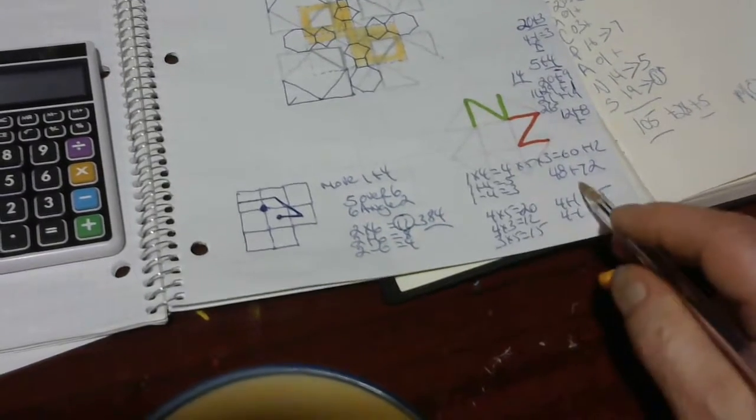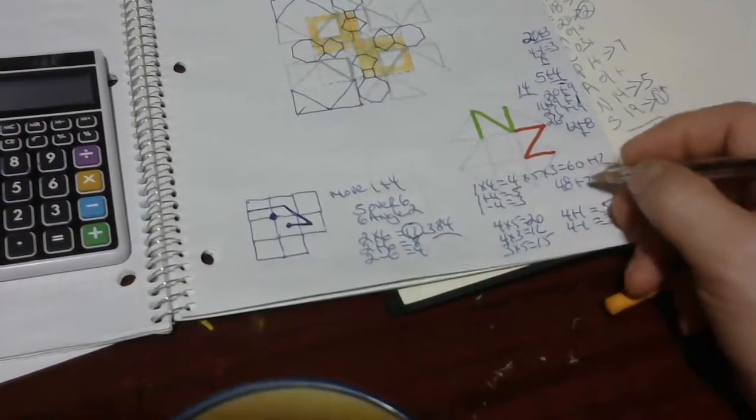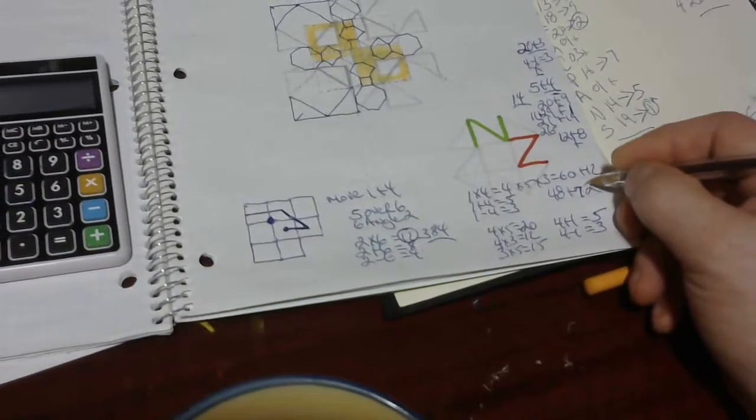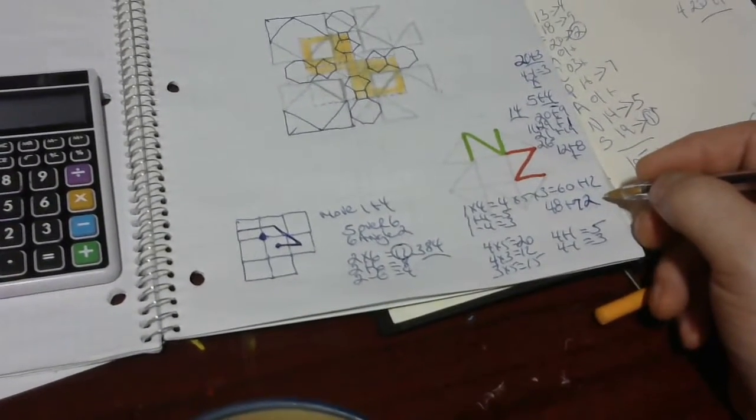47 is the number for time. It shows me what time is. Time is 72 minus 12. Plus 12 equals 84, and that's Pluto.